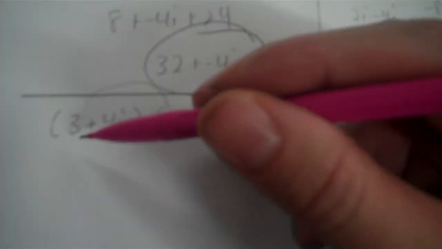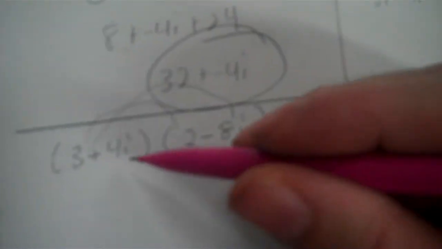Okay, same idea here. So 3 times 2, 3 multiplied by -8i, 4i multiplied by 2, and 4i times -8i. So that's 6, -24i, 8i, and -32i to the second.